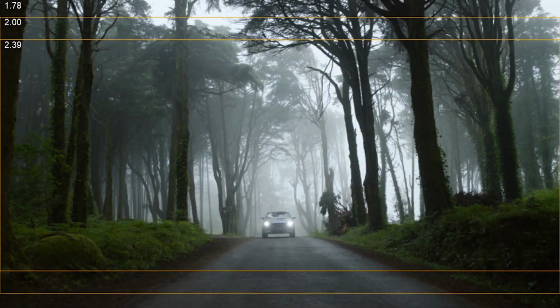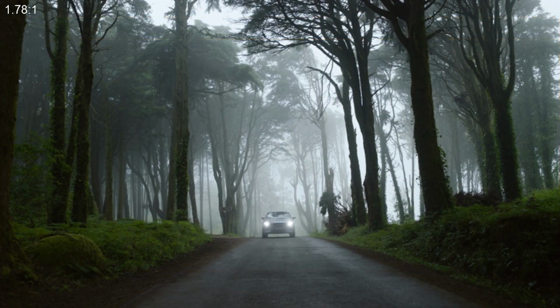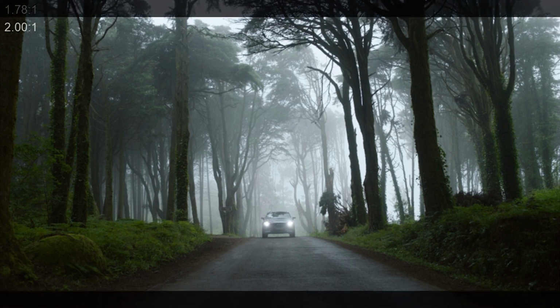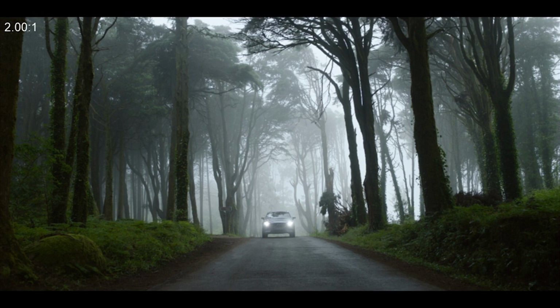Let's look at how some common aspect ratios appear relative to one another on a single image. With the 1.78 to 1, the world feels tall, which makes the car feel smaller in the frame. The environment feels big with the ominous trees surrounding the vehicle, which communicates a specific mood to the viewer. As the ratio narrows down to 2.0 to 1, it starts feeling more cinematic as the perspective narrows, while making it feel a little less about the surrounding environment.